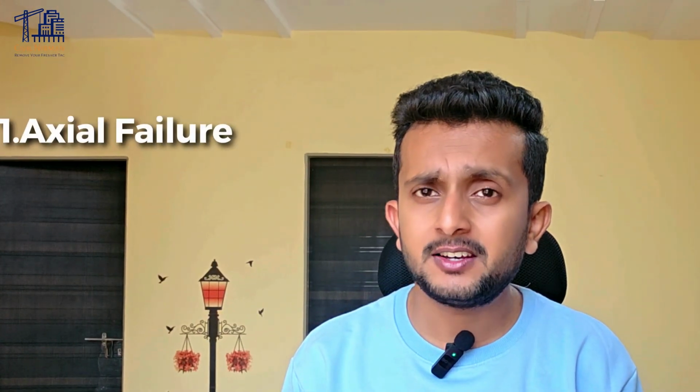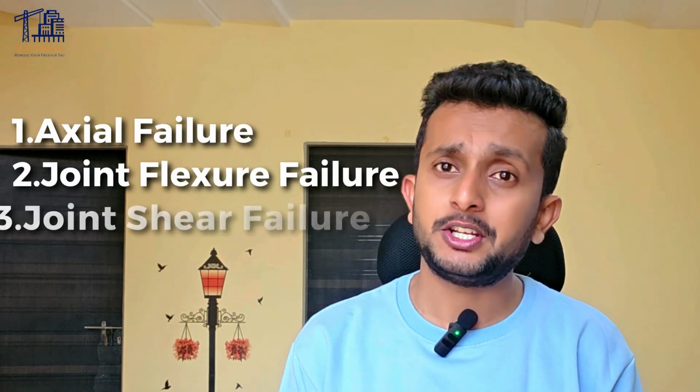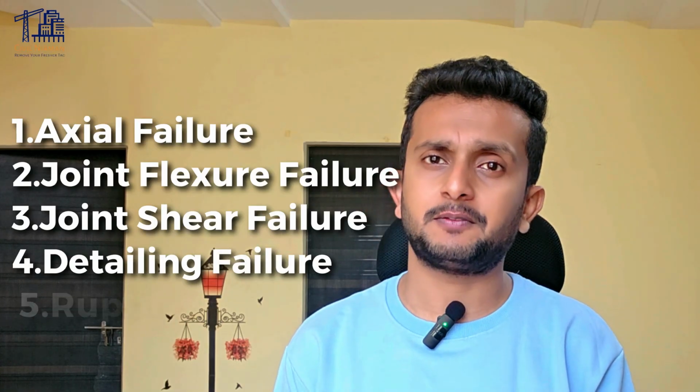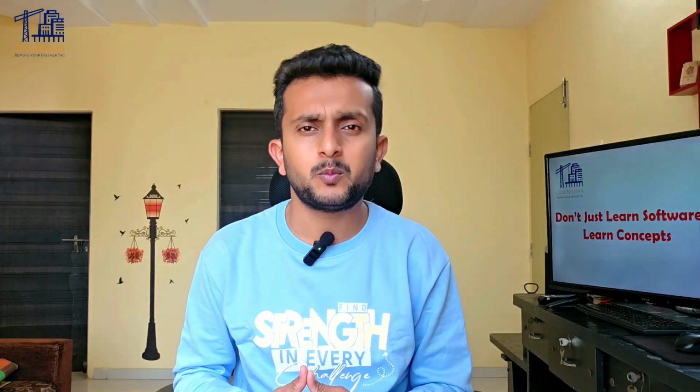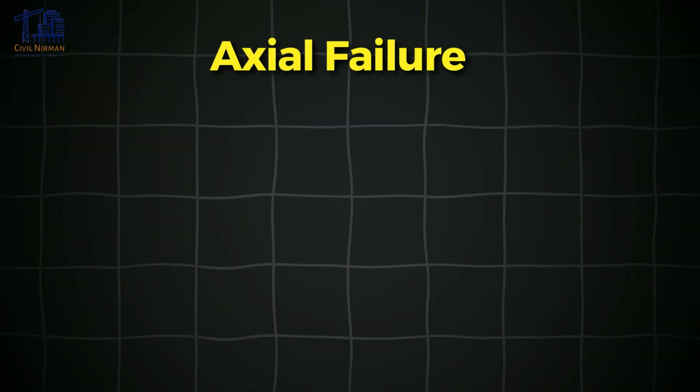Now there are 5 main types of failure in RCDC. The first one is the axial failure, second one is the joint flexural failure, third one joint shear failure, fourth detailing failure, and the last one is the rupture failure. Now let's go through them one by one with a simple explanation and their solutions. So the first one is the axial failure.